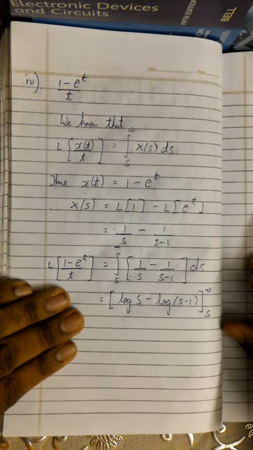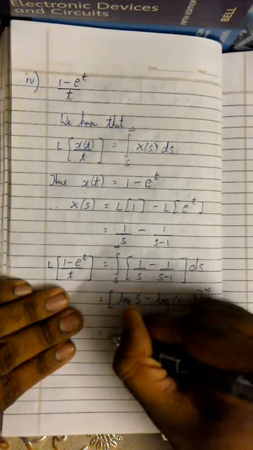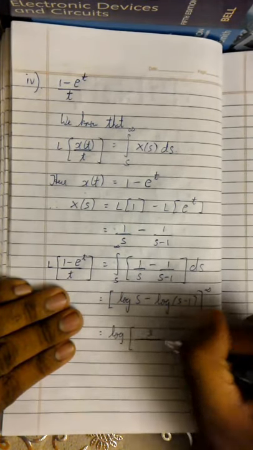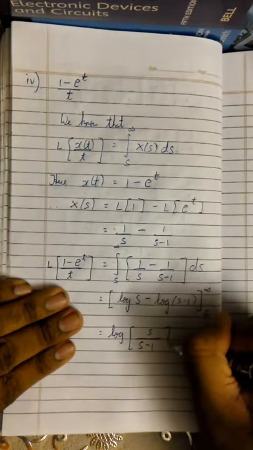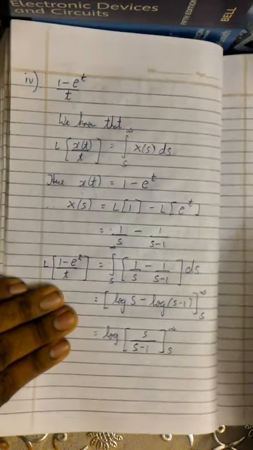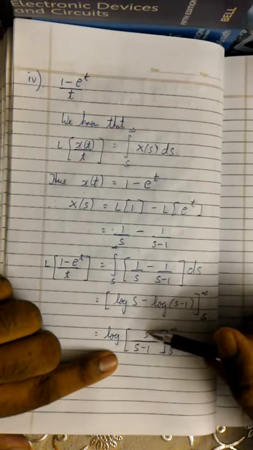If I combine these two, this will become log of s by s minus 1 from s to infinity. Now I don't want this, so before substituting infinity I want to make sure this s becomes a denominator everywhere.